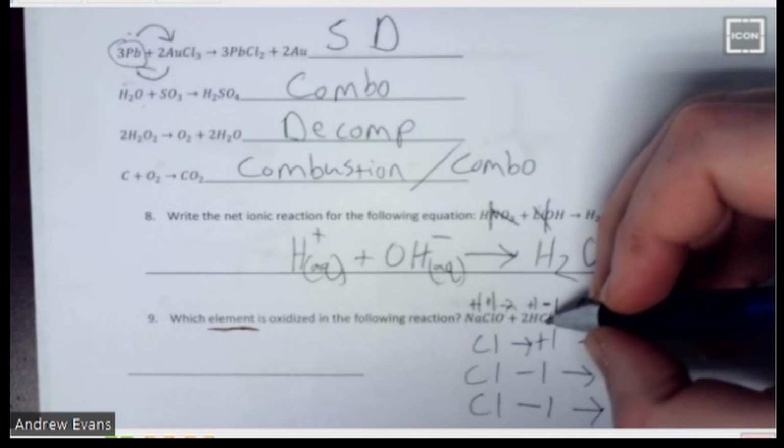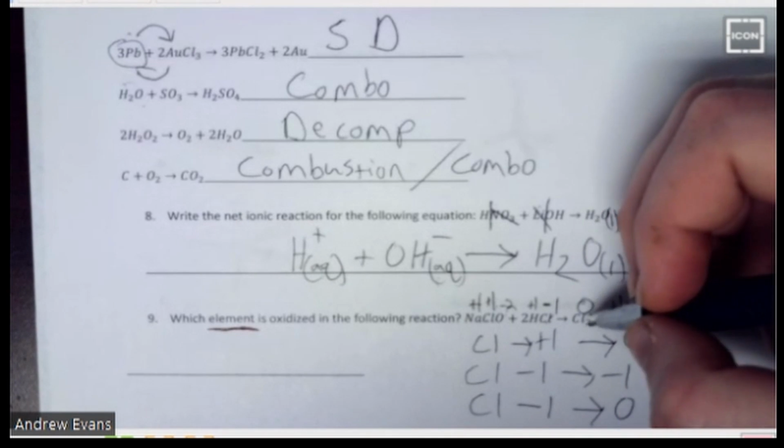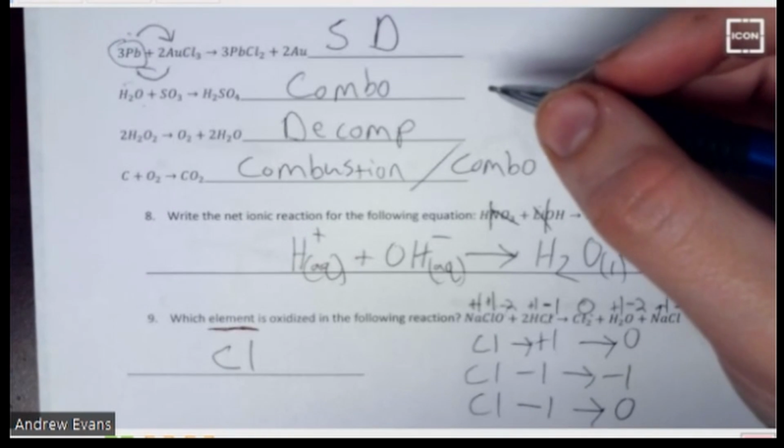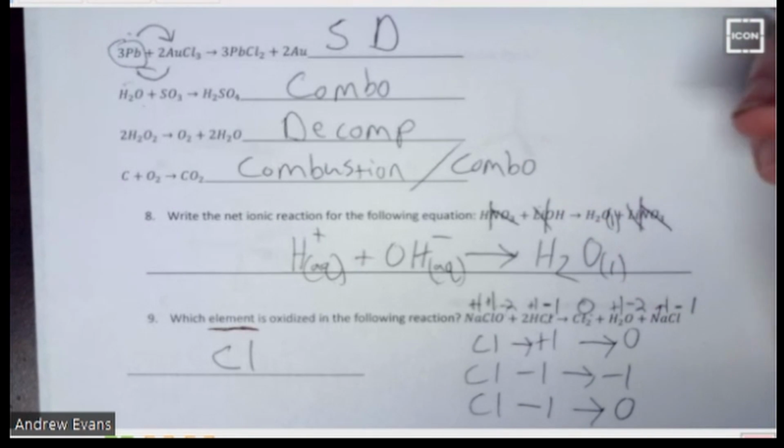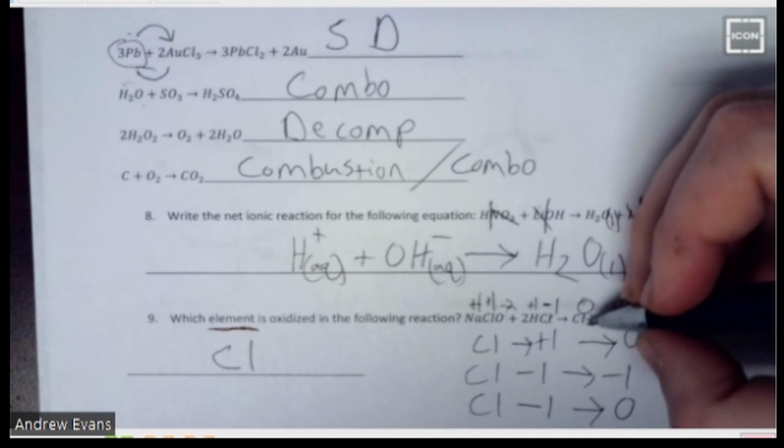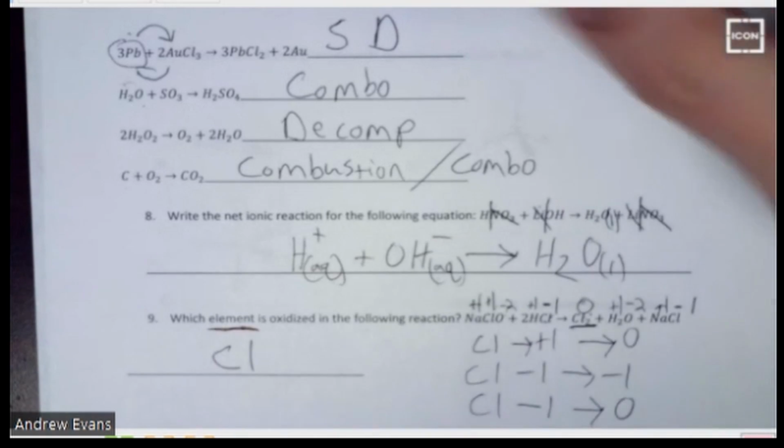The only thing that changed at all in this reaction is chlorine. Chlorine was oxidized, chlorine was reduced. The only element that changed its charge was chlorine. One of the dead giveaways was chlorine was a pure element there. But yes, that was a little tricky.